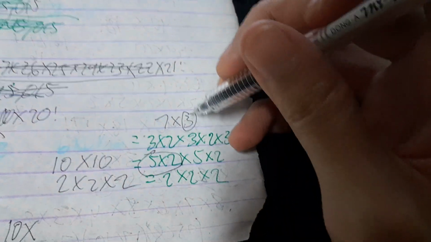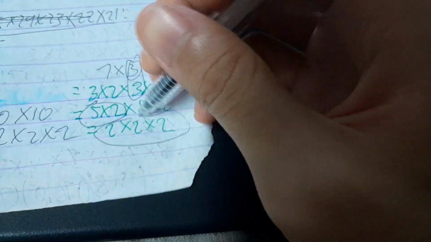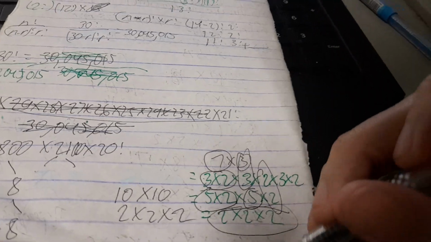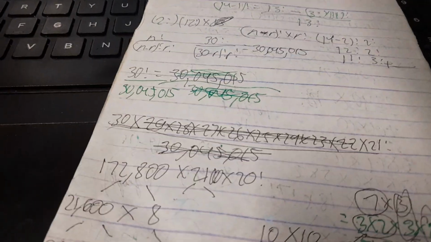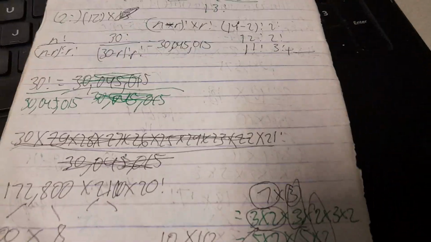9, these three. So 9. The one that's encircled, we already have there. 8, here it is, 2 times 2 times 2. We have 8. 7, here it is. 6, here it is. 5, here it is. 4, there. 4, 3, 2, 1. Blast off! Yay! You see? We did it! The magic works!